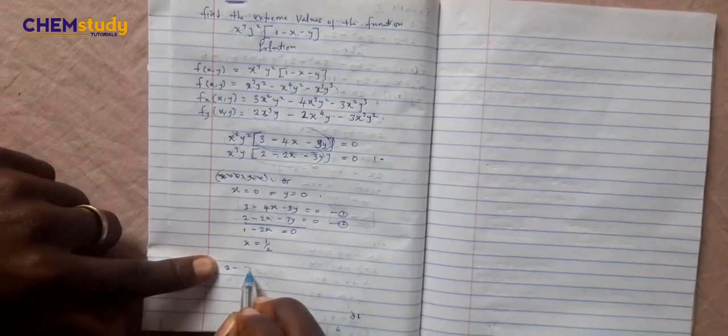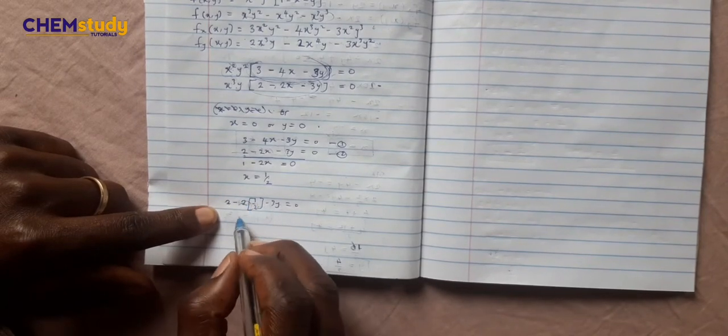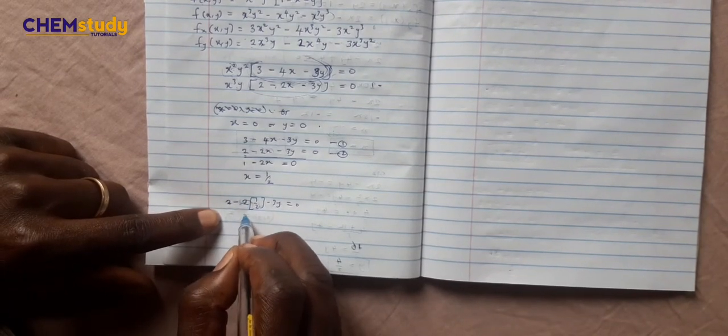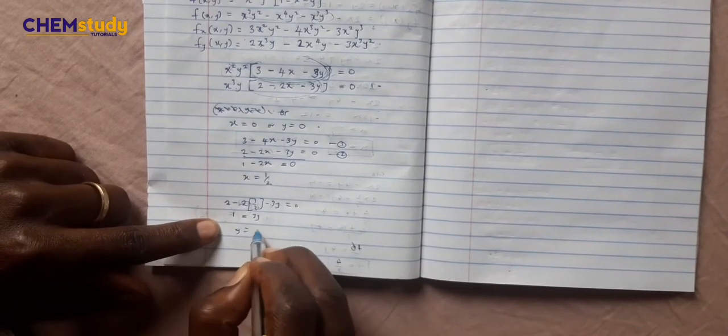So you can put it back into any of the equations to get y. Let's just do it. x is equal to 1 over 2. Put it into equation 2. That's 2 minus 2 times 1 over 2 minus 3y is equal to 0. That's 2 minus 1, which is 1. 3 comes here: 1 is equal to 3y. So y becomes 1 over 3. So these are our points.